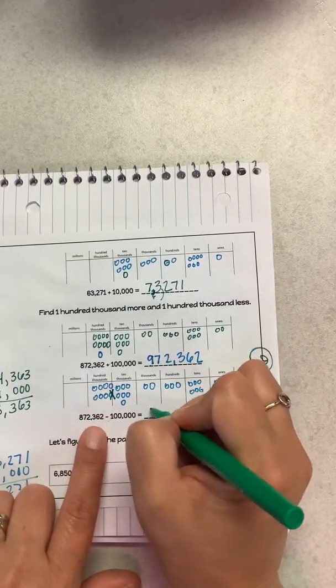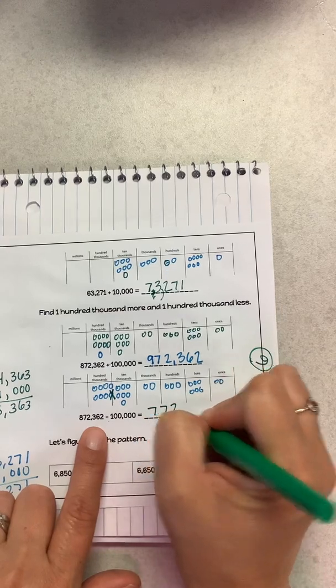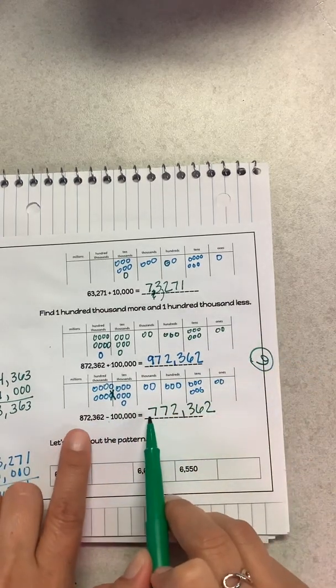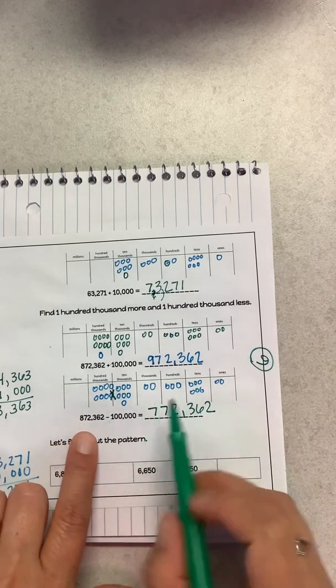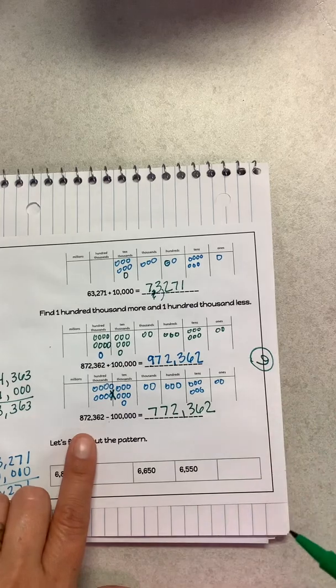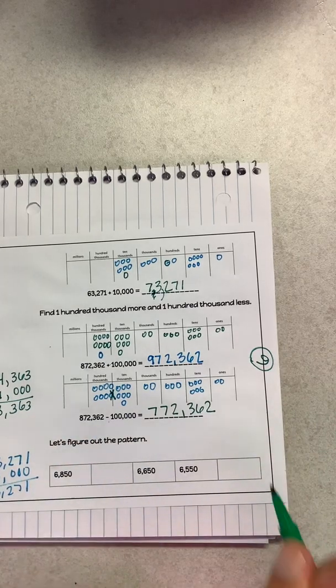So now my number becomes 7, 7, 2, 3, 6, 2, because I took 100,000s away. So that 8 became a 7. So 772,362. Remember, do it the best way that fits for you.